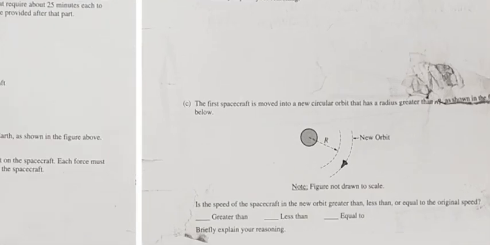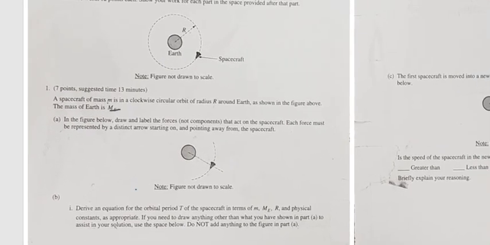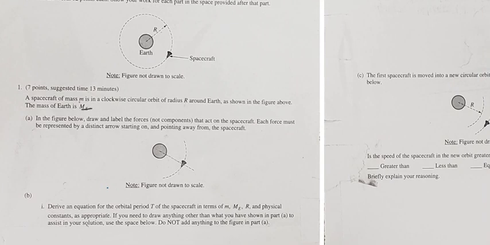Do I have to draw another picture? Nope, just a check box. So that was just a quick run through on it. Now it's time to start reading the question. Figure's not drawn to scale. That's just telling you that they can cheat you on the picture.